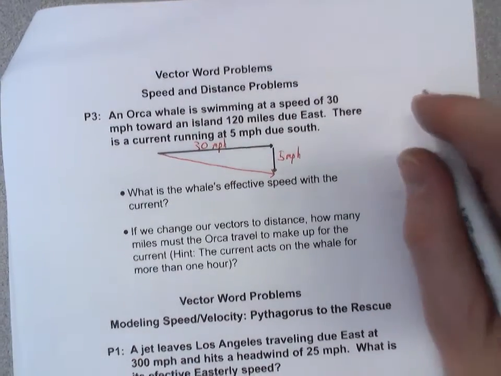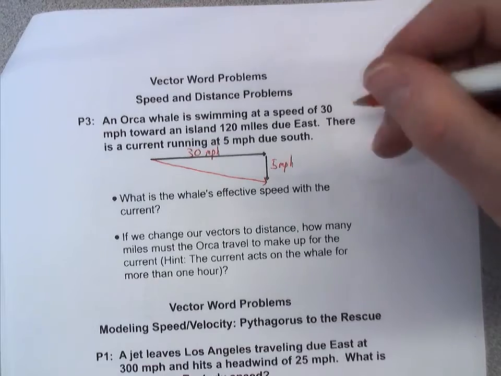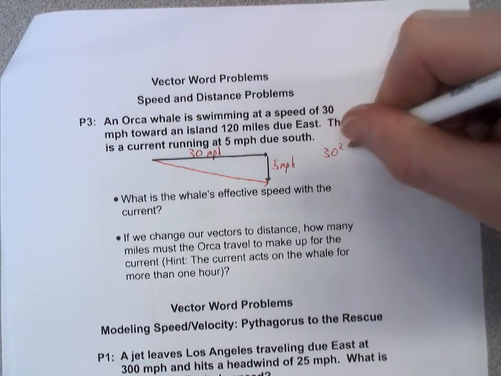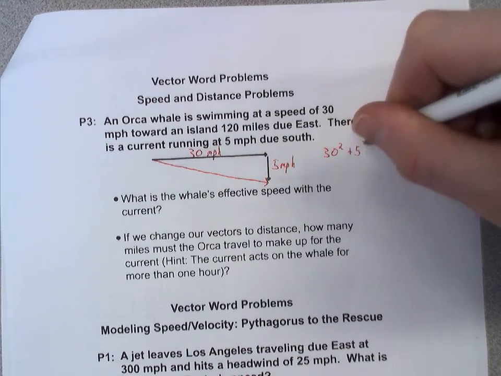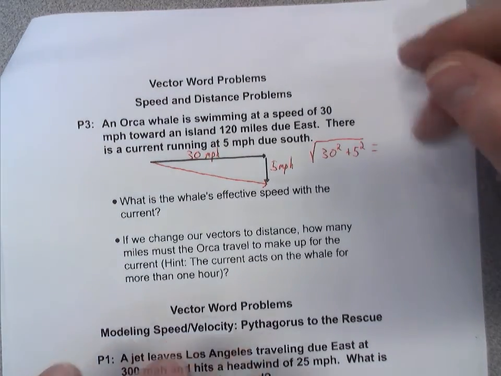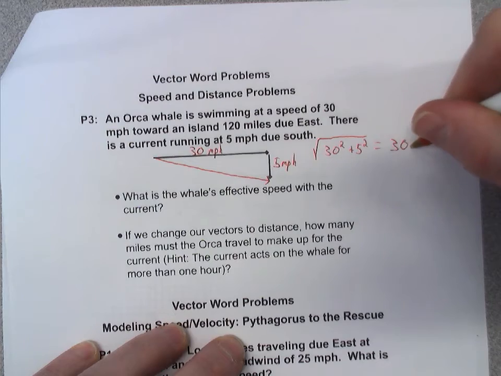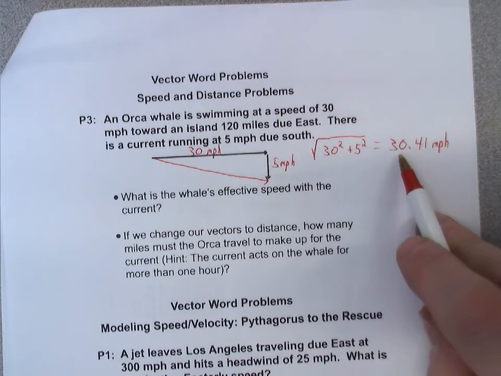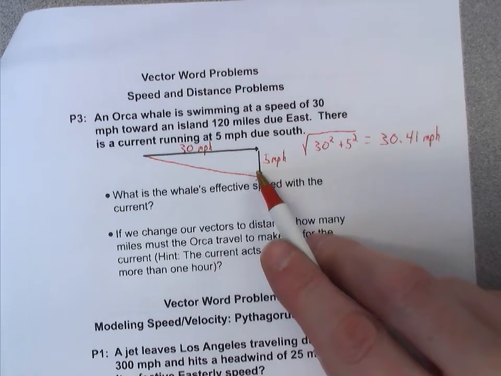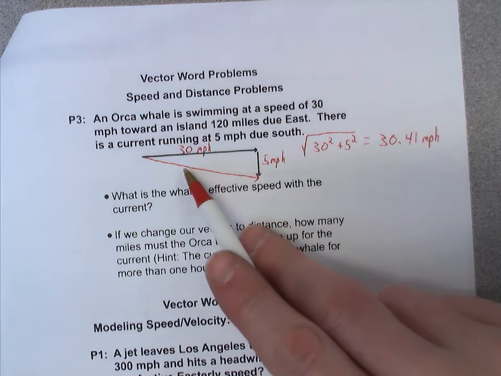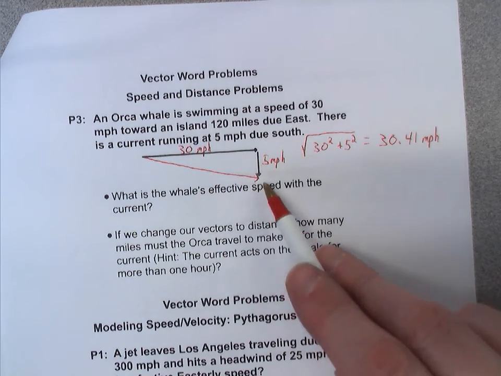Okay? So it's simply a Pythagorean theorem problem where we can take 30 squared plus 5 squared, take the square root of that sum. And if we do that, we get 30.41 miles per hour is the effective speed of that whale, because that current is always pushing on them, and it's going to actually give it a little bit of a boost, but it is going to push it in that direction.